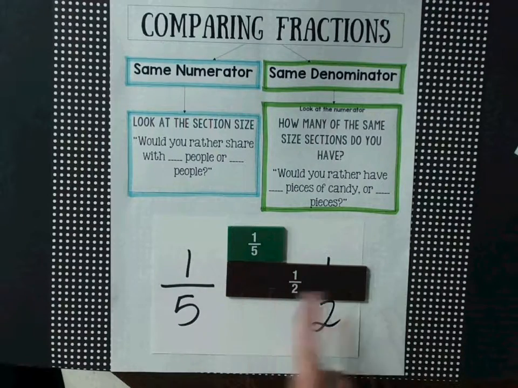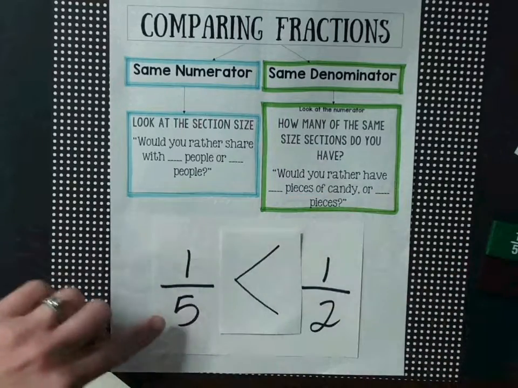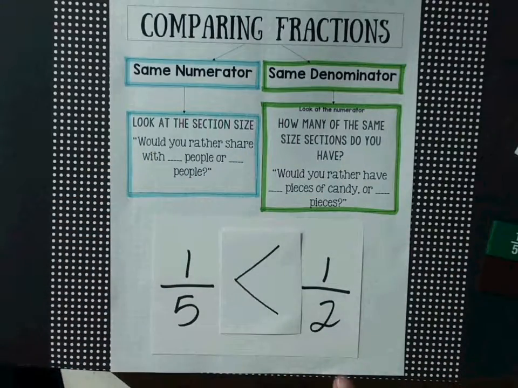One half is larger than 1/5. So 1/5 is less than 1/2.